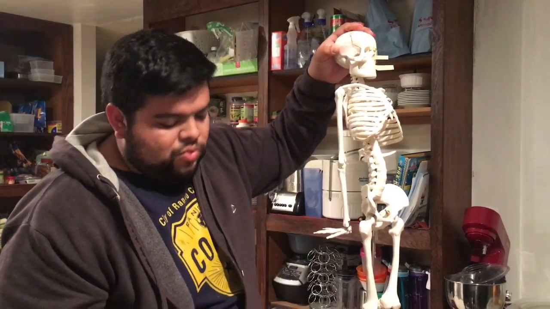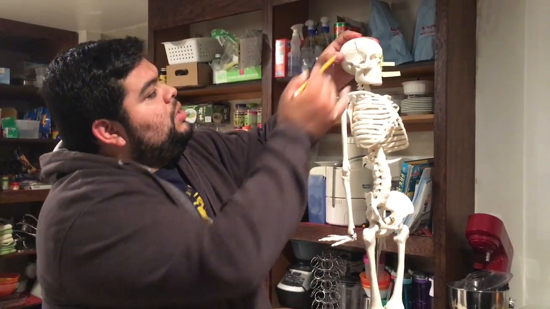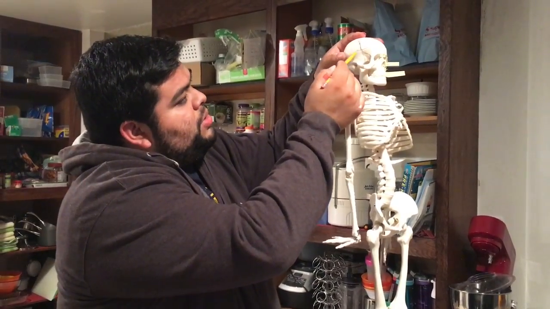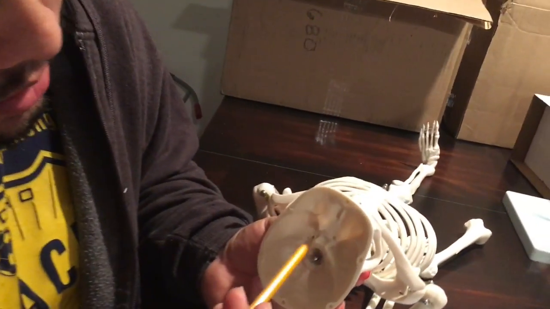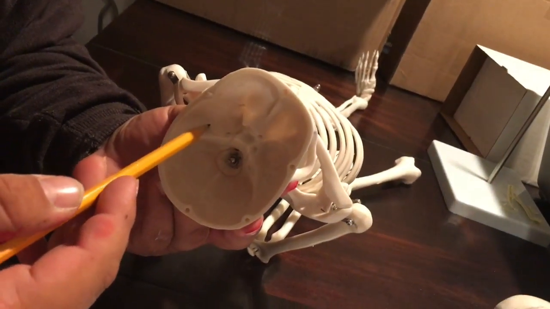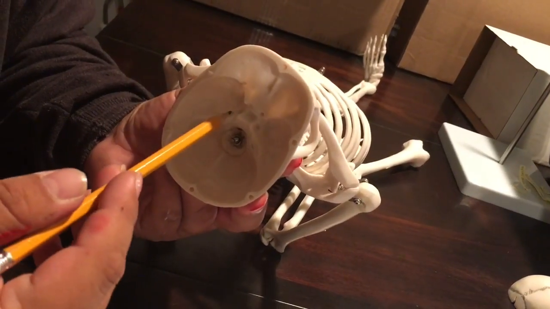The last one is the squamous part, which goes in the temporal. This is temporal, and it's right here, from what I saw in the book. The petrous part of the temporal bone, internal view, is right here, sort of where your ear will go.